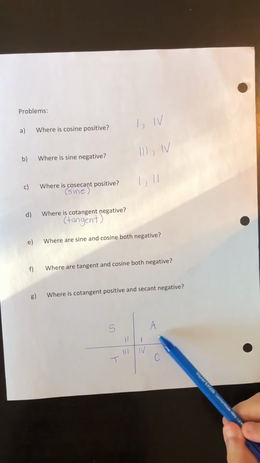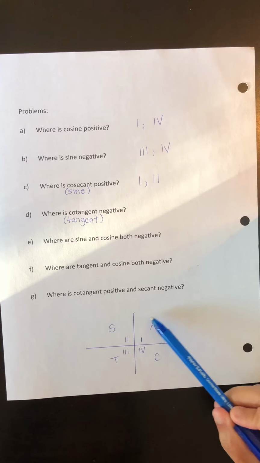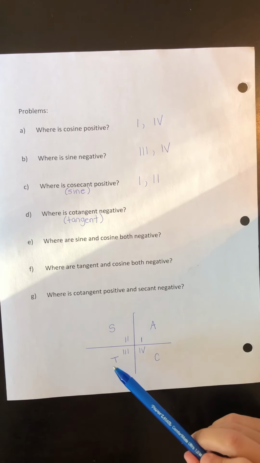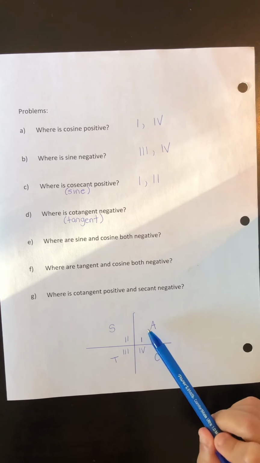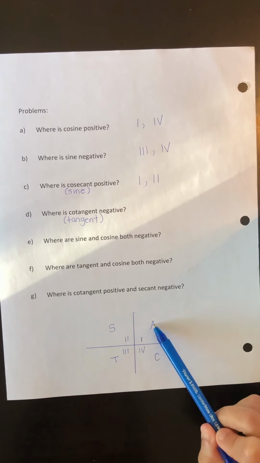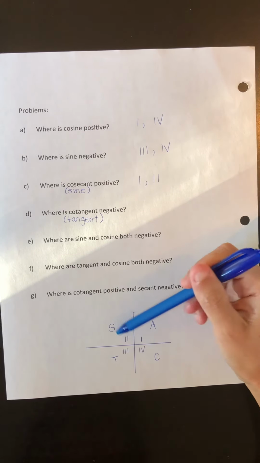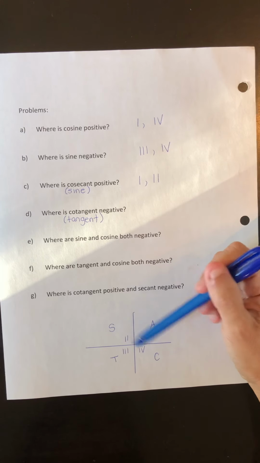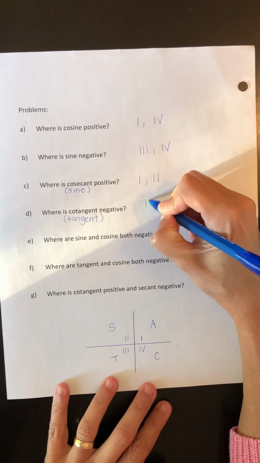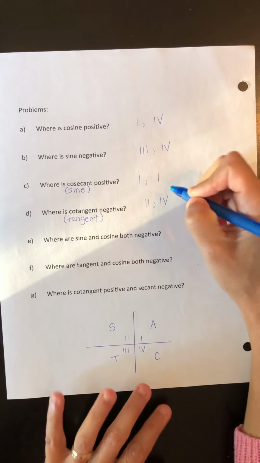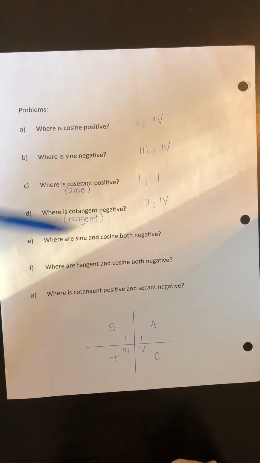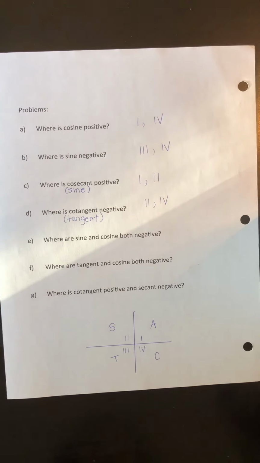It is also positive in quadrant 1 where all functions are positive. Therefore, it is negative in the other two. So quadrants 2 and 4 are where we will have a negative cotangent.